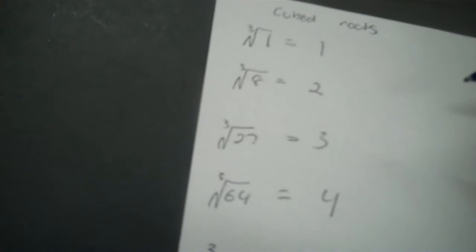Okay, now we're simplifying cubed roots, okay? Remember, a cubed root means what times what times what would equal, like, 500. Now, when you're doing cube roots, you're going to look at a different list. You're going to turn to the back side, and you're going to look at this list here. It's different numbers, okay?